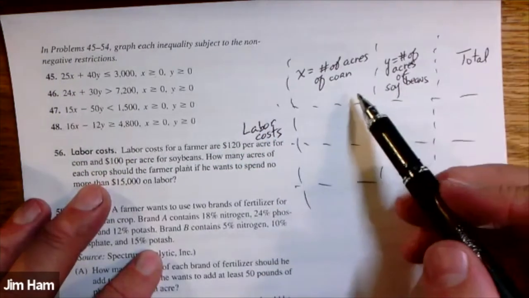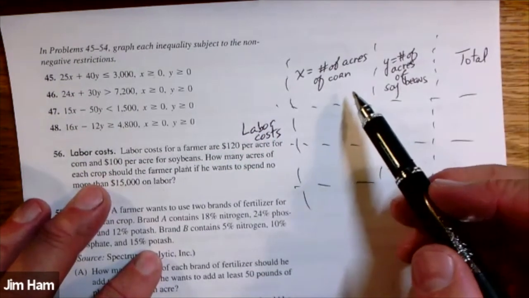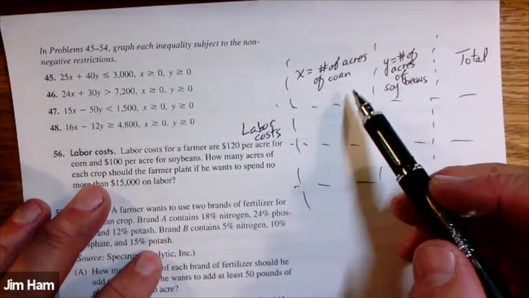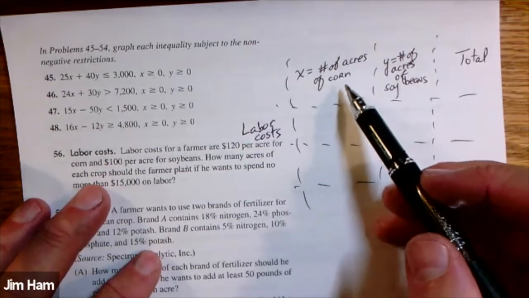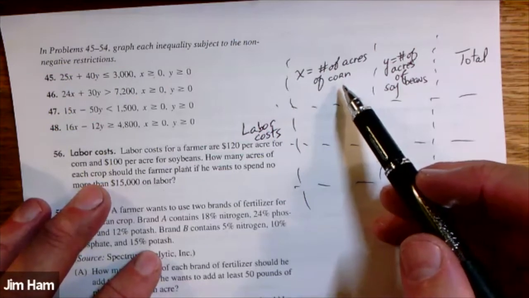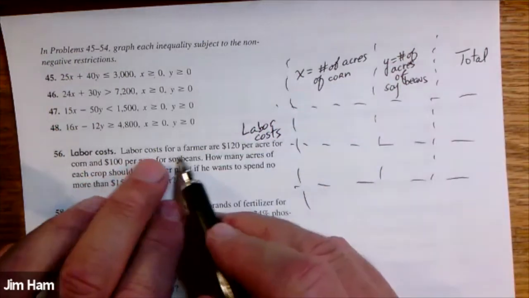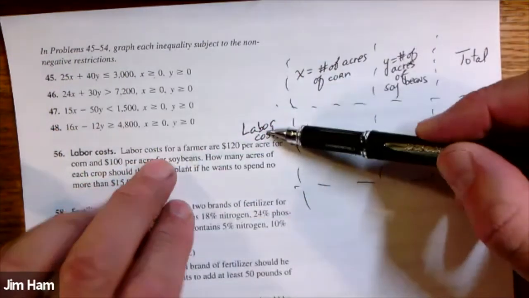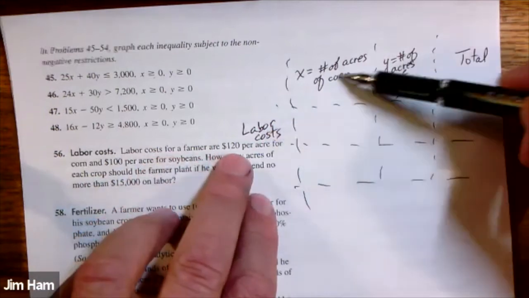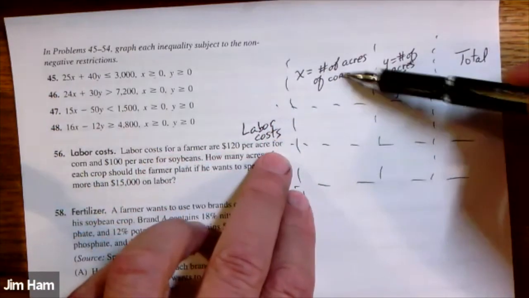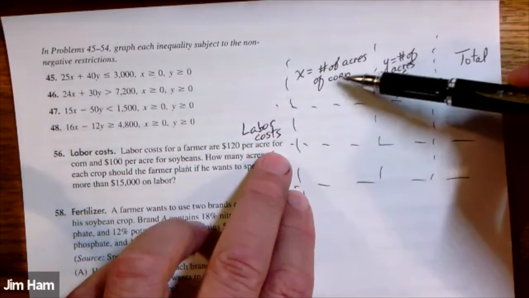Someone's got to plant the corn, fertilize the corn, water the corn, and in the fall, harvest the corn. So all this is labor stuff, and it costs for all of those different instances. And so labor costs for a farmer are $120 per acre, and we have X acres.